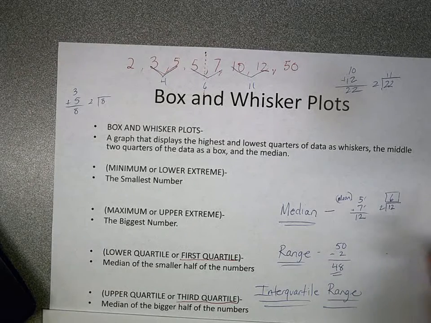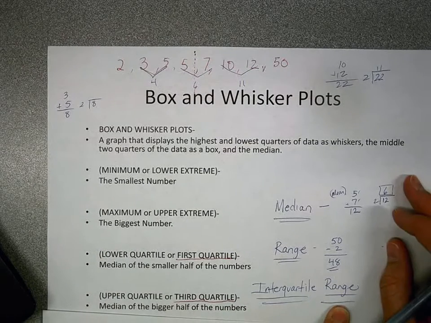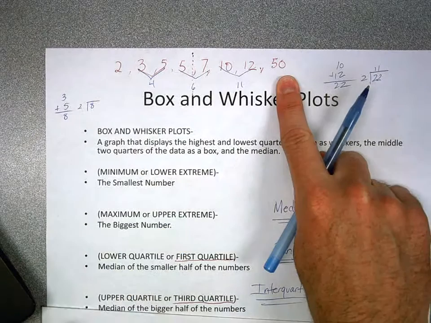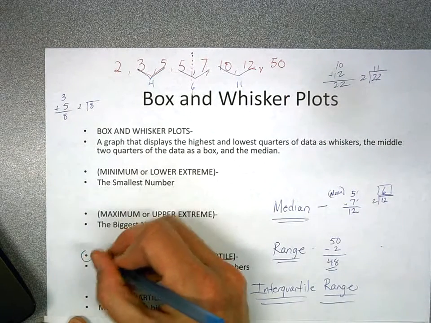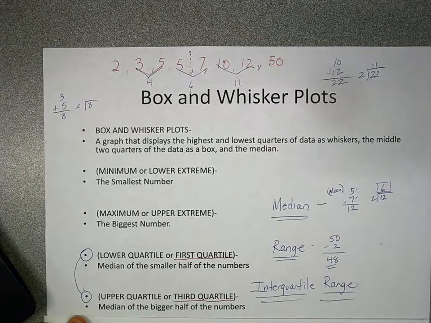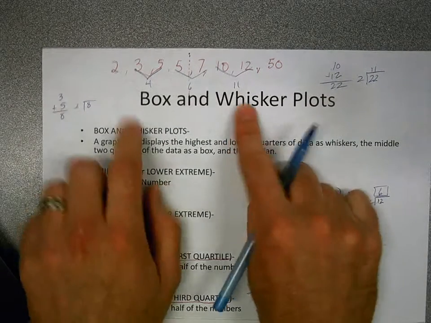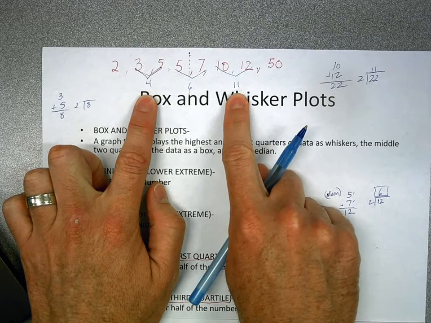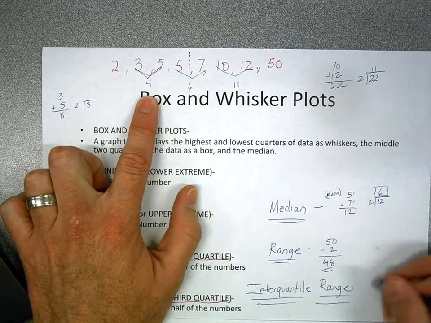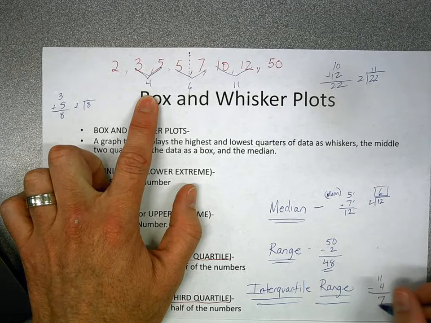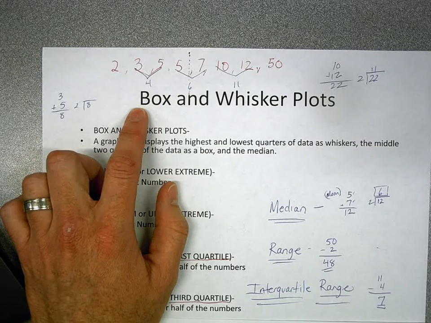It is the distance between, not the smallest and the largest, it's the distance between the first quartile and the third quartile. So in this particular case, our first quartile is 4, our third quartile is 11. The difference, of course, 11 minus 4, our interquartile range here is 7.